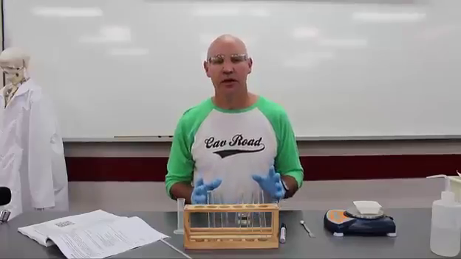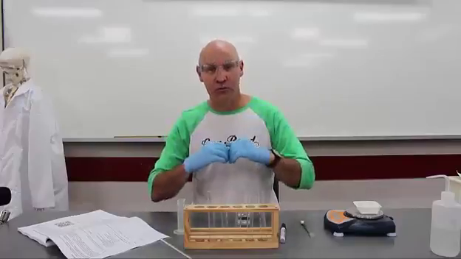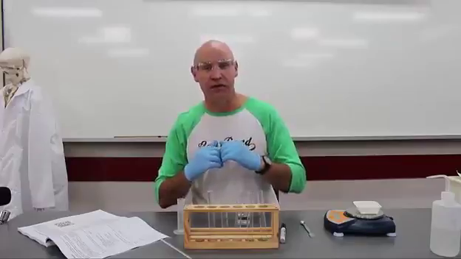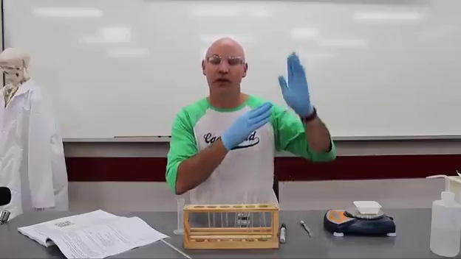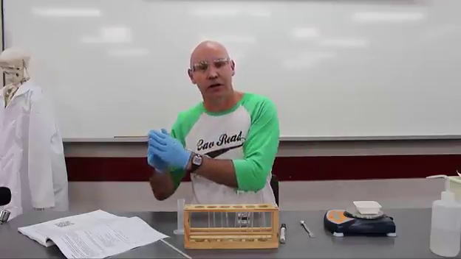This experiment is going to look at an endothermic reaction. Endothermic is a type of reaction in which energy is absorbed by the reaction and the temperature is decreased. So the temperature before the reaction is going to be higher than the temperature after the reaction.